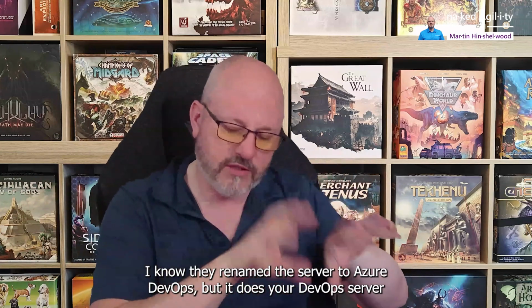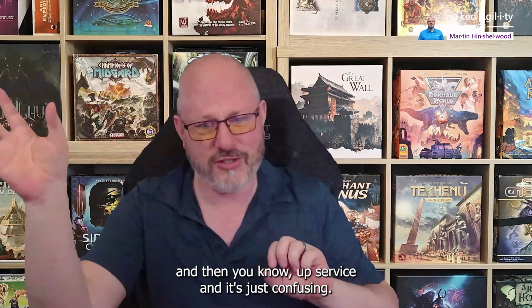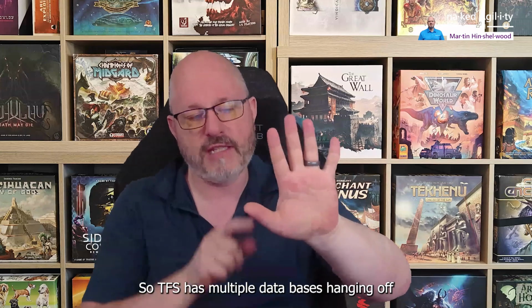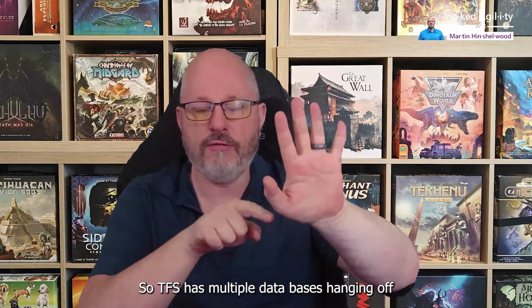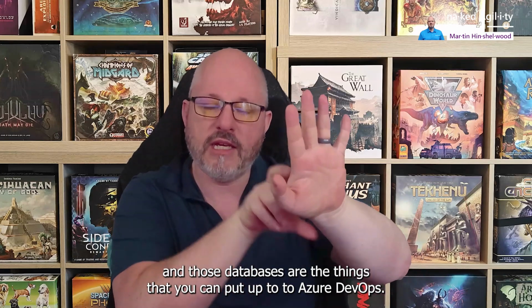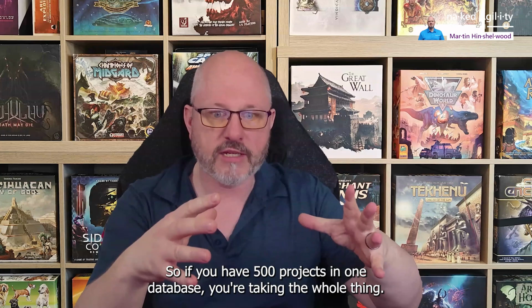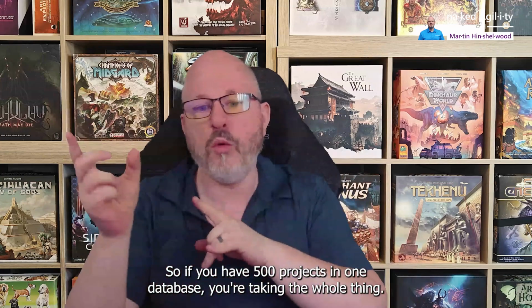I know they renamed the server to Azure DevOps, but Azure DevOps Server and Azure DevOps Service, and it's just confusing, TFS, right? So TFS has multiple databases hanging off it, and those databases are the things that you take and put up to Azure DevOps. So if you have 500 projects in one database, you're taking the whole thing.